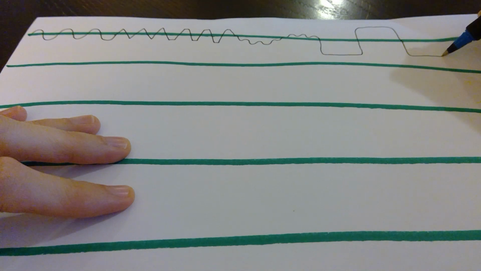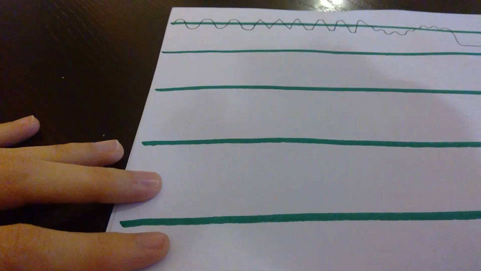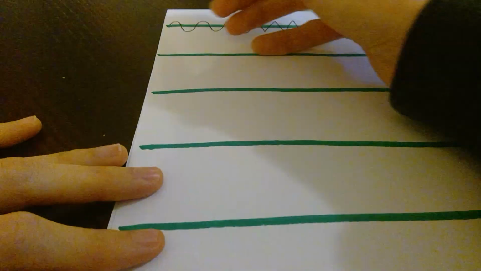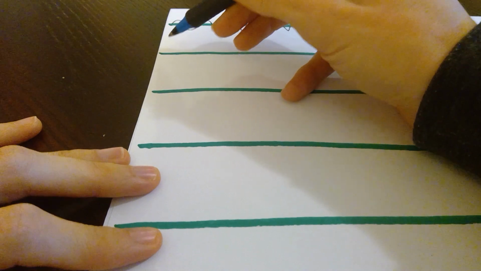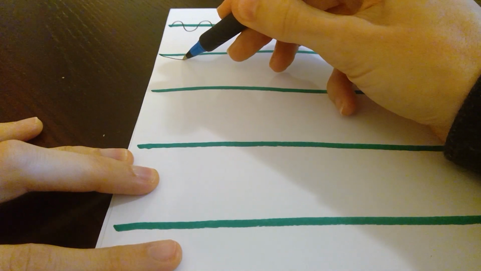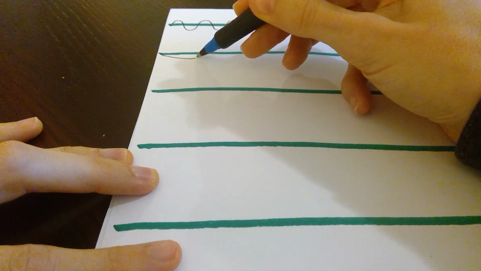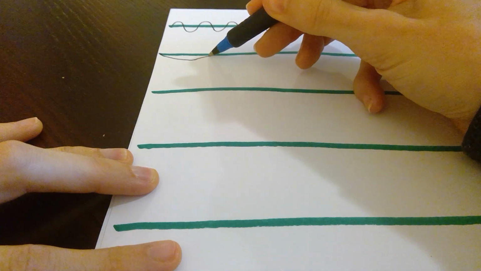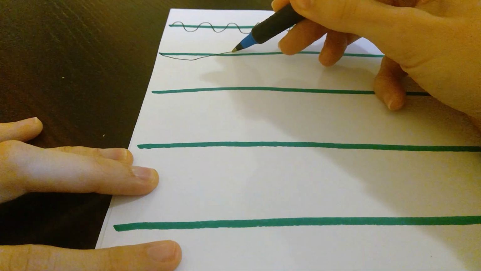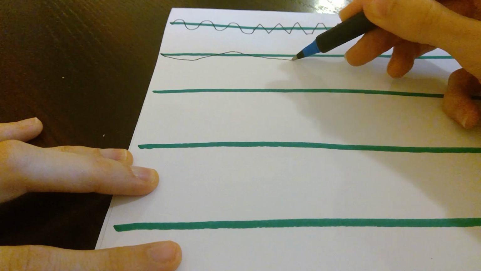Holding, straining, and releasing. Then we have the running drifting rhythm, which is kind of like a straight diagonal line, or it could have just a little bit of flurry to it.